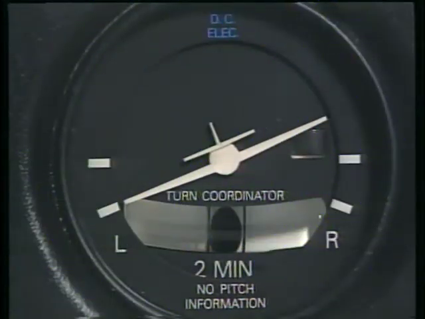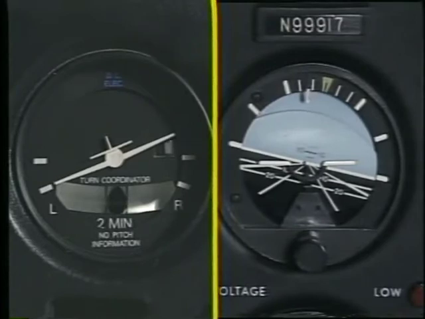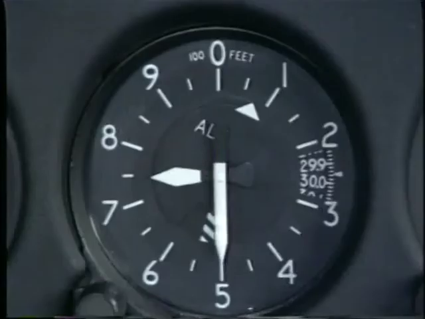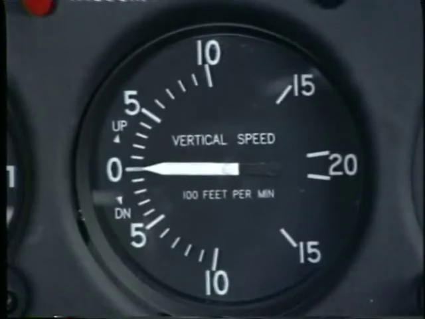Then, check the turn coordinator to ensure you are in a coordinated, standard rate turn. If the turn is not standard, make a slight bank adjustment on the attitude indicator and confirm the change on the turn coordinator. The altimeter and the vertical speed indicator must be included in your scan to assure that the altitude is being maintained.